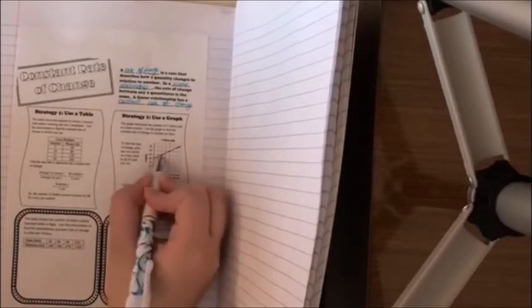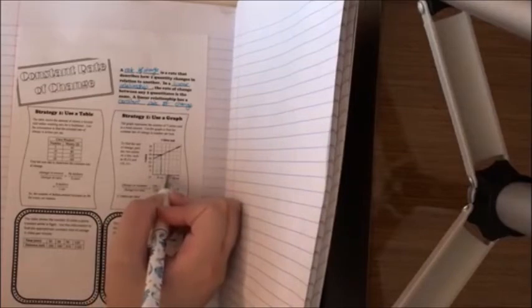Now, in order to find this rate of change, I'm going to look at my graph. The graph has time as the x on the x-axis and t-shirts on the y-axis. Now, at 8 p.m., so here's 8 p.m. At 8 p.m., they had sold 25 t-shirts. Okay, so that's important to know. At 9 p.m., they had sold 30 t-shirts. And at 10 p.m., they had sold 35 t-shirts.